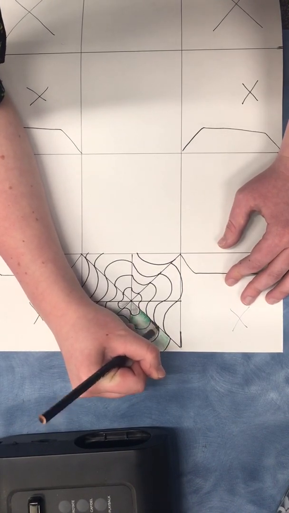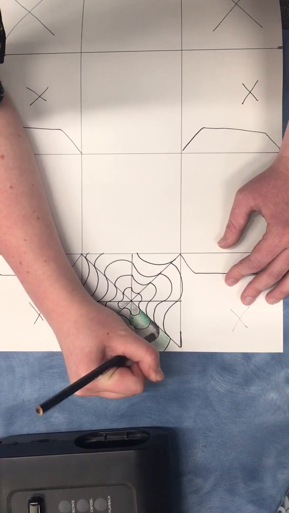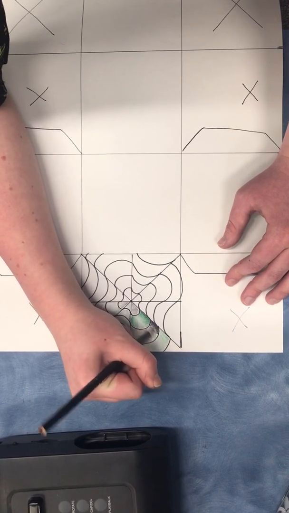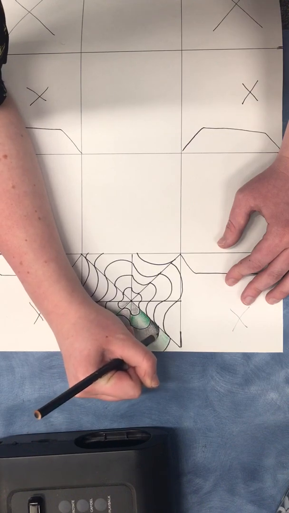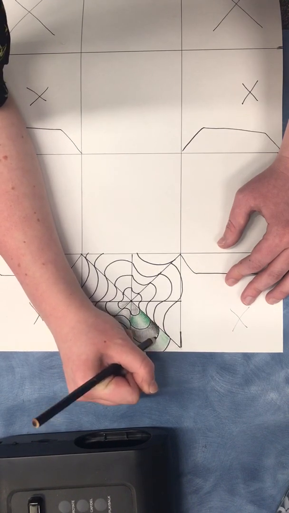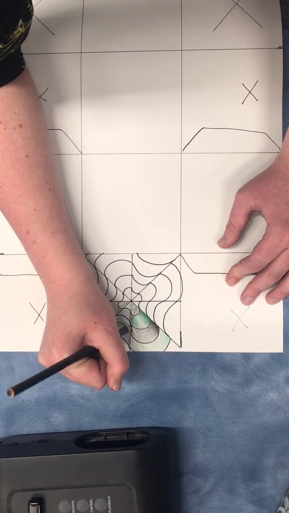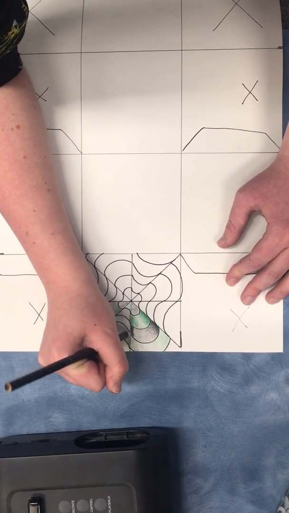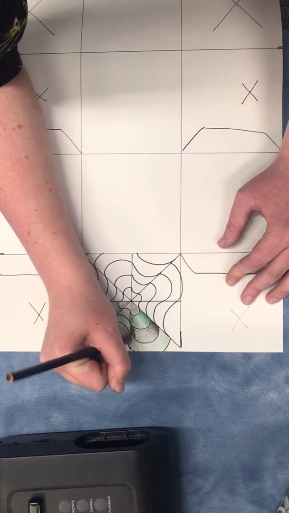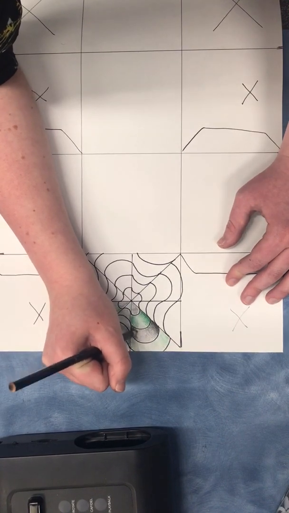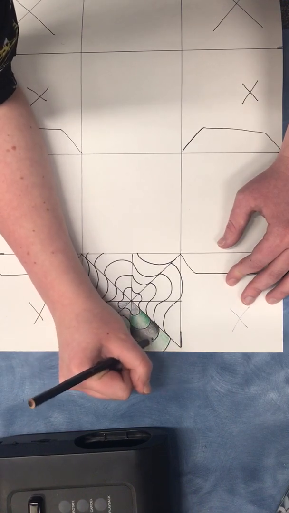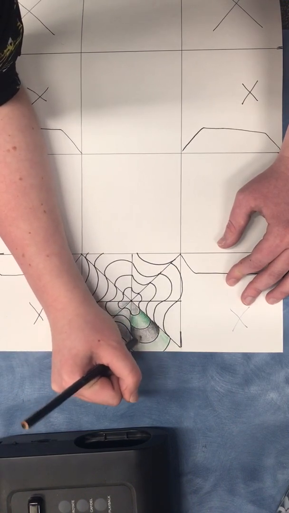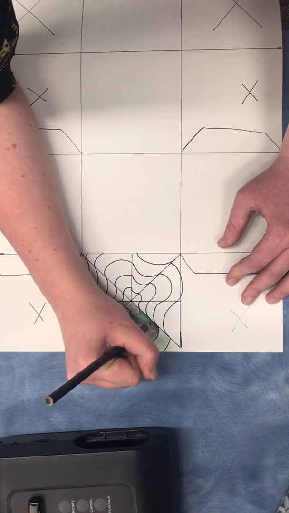I'm going to darken the edges of the shape. And then I'm slowly going to get lighter and lighter. This is a slow process, so take your time. Now I'm going to do the other side. Dark towards the edge. Get lighter and lighter as I get closer to the middle. And go back a little bit to help fill in some of those white gaps that we don't want.